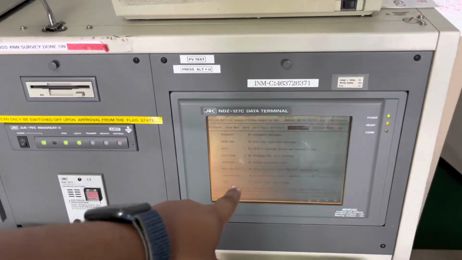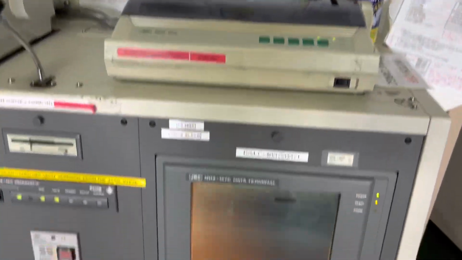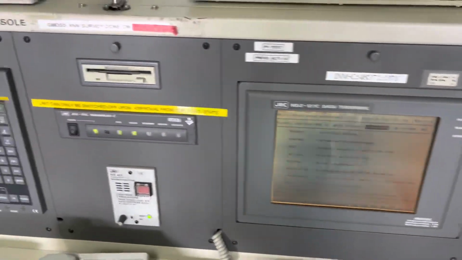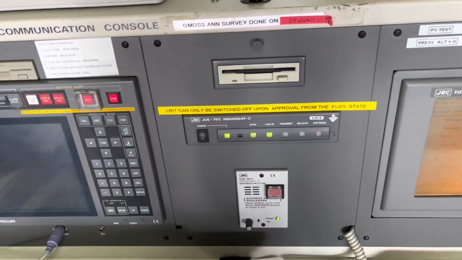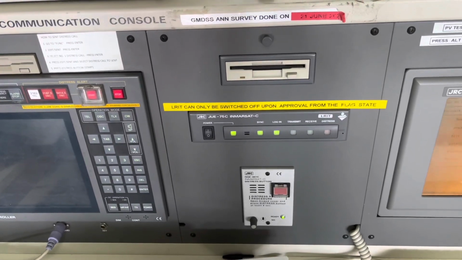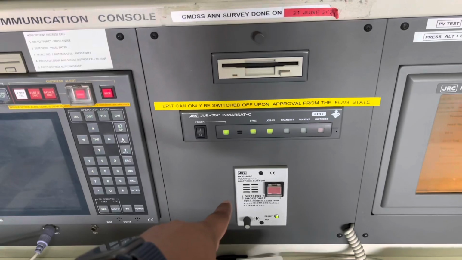This is particularly the SATC from which we get the weather messages. That is the SATC printer connected to the SATC. This is the LRIT which is integrated into the SATC, which sends the ship's location to the company every 6 hours. That is an Inmarsat-C distress button.